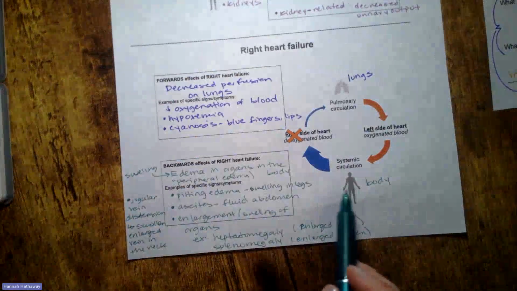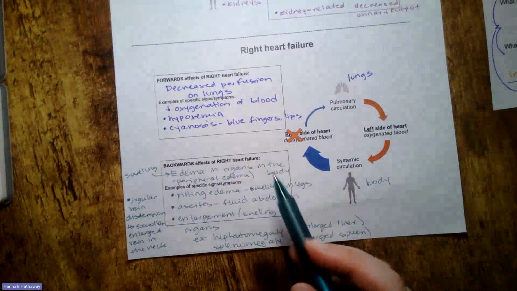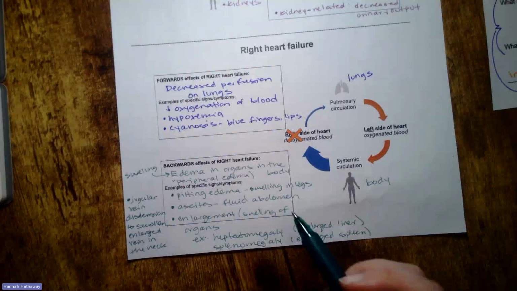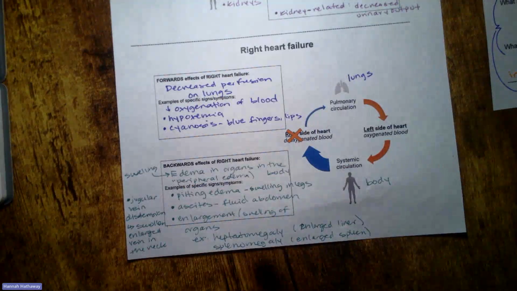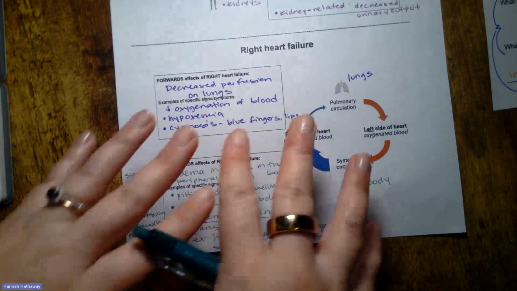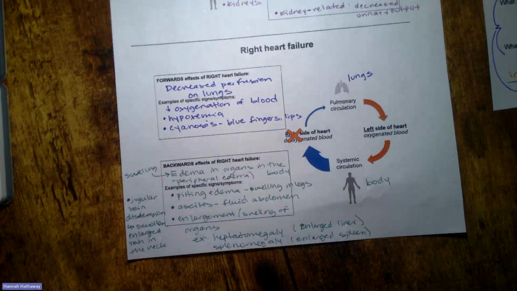And once again, that's because all that blood has nowhere to go, so it's backing up and pooling throughout the body. So you can literally see all that blood filling up the veins and making them look very swollen and enlarged. So you see that with a large vein in the neck, the jugular vein. That's the one that you can press on in your neck. Okay, so these are our signs and symptoms of right heart failure.